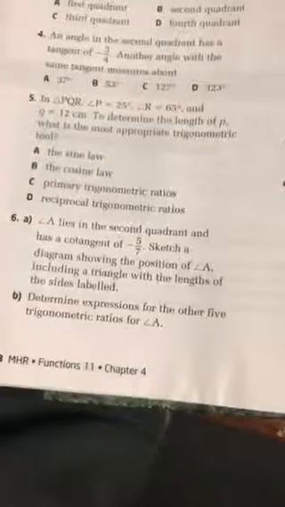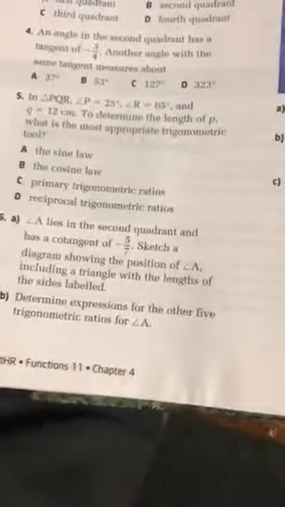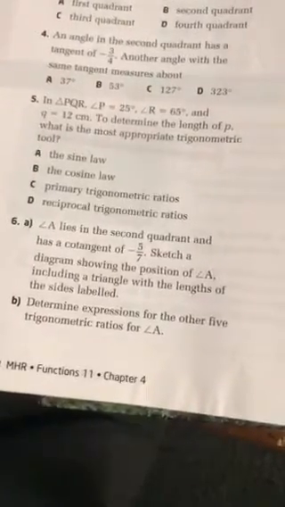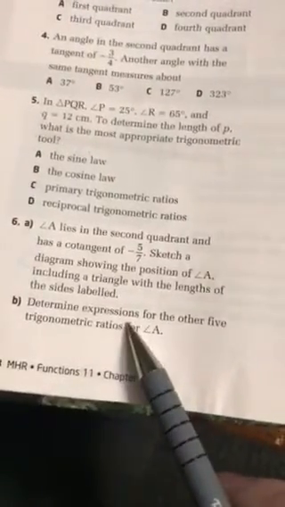Okay, here we are looking at question 6. Angle A lies in the second quadrant, has a cotangent of -5/7. Sketch and determine the expressions for the other 5 trig ratios. So I'm looking at B at the same time. So what I have here is cotan A equals -5/7.